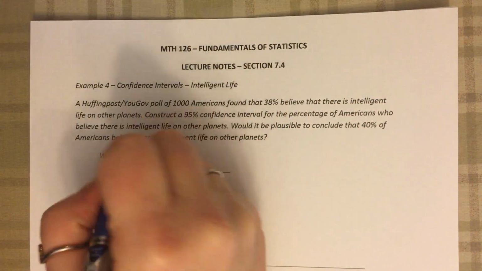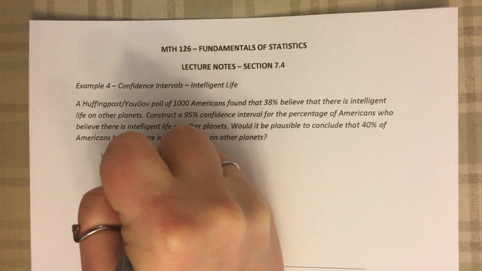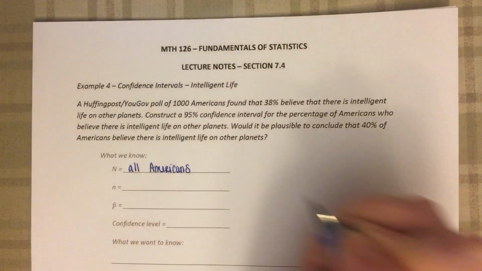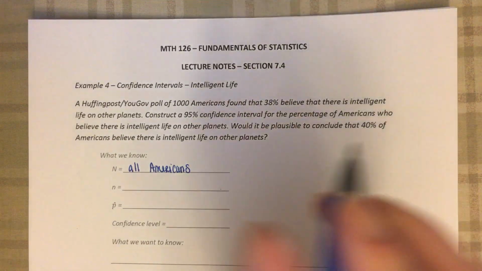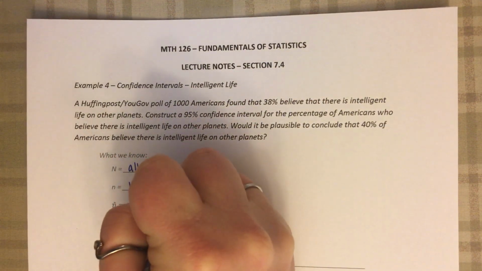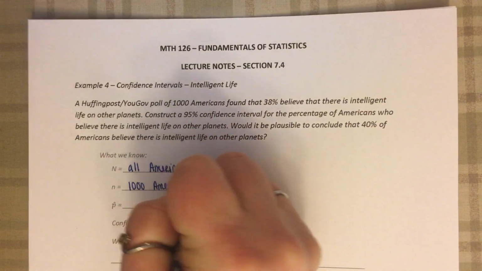So our capital N is going to be all Americans. Our lowercase n is our sample size, so the 1,000 Americans surveyed.